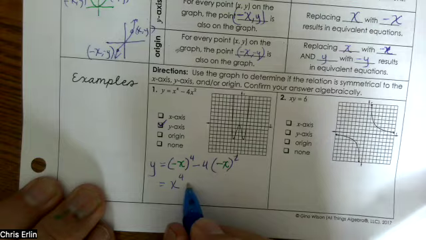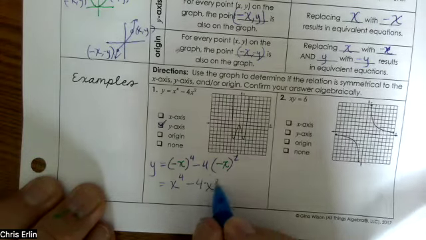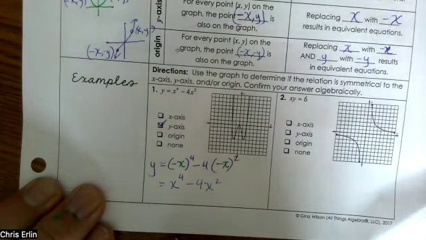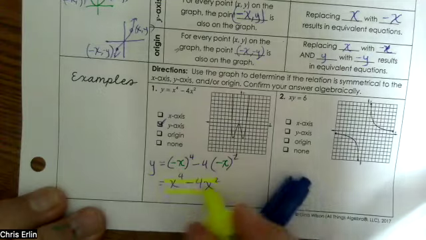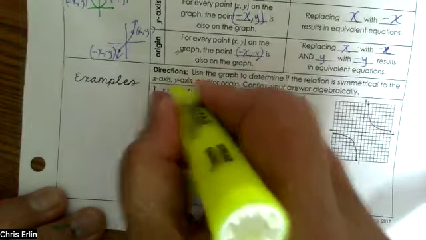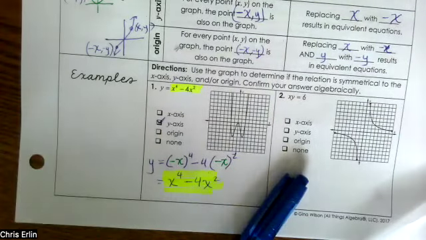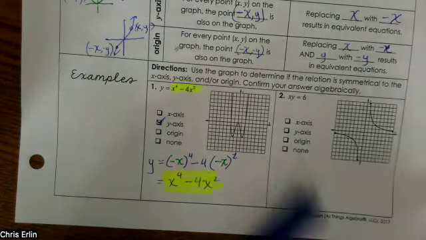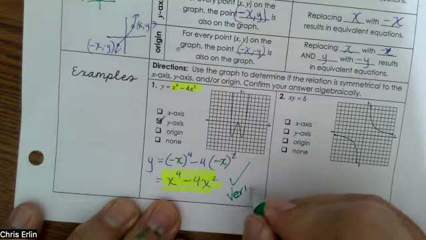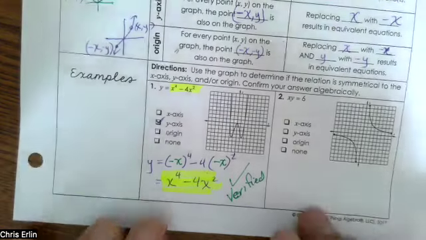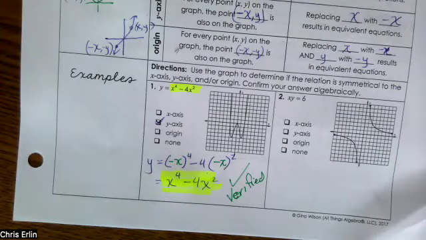So it stays to be negative 4x squared. Is this resulting equation the same as what we started with? It is. That validates for us, let's say verified, that it has y-axis symmetry.